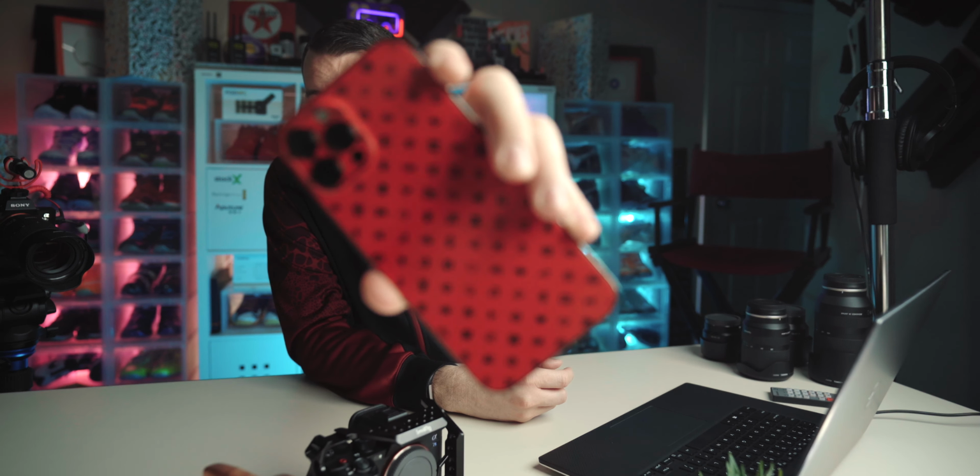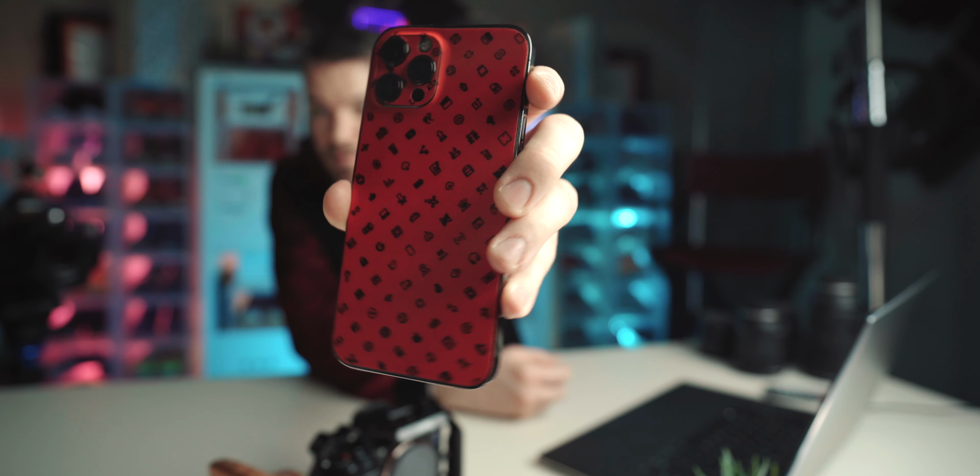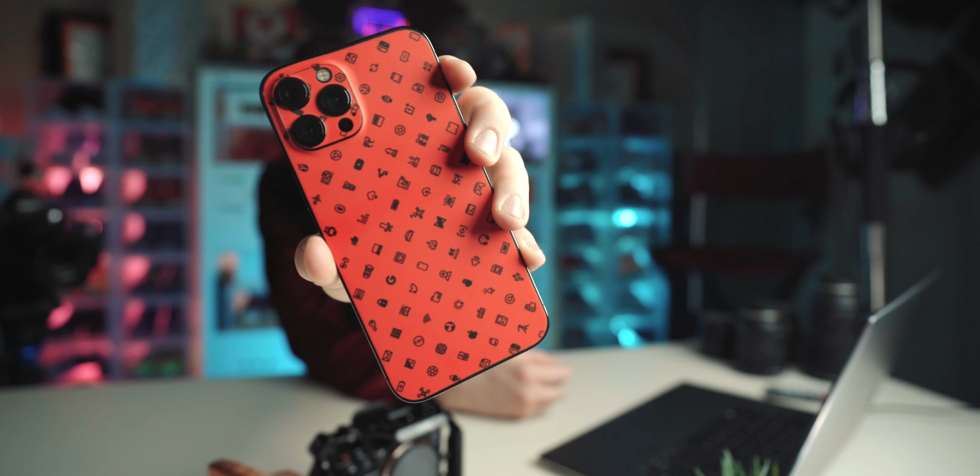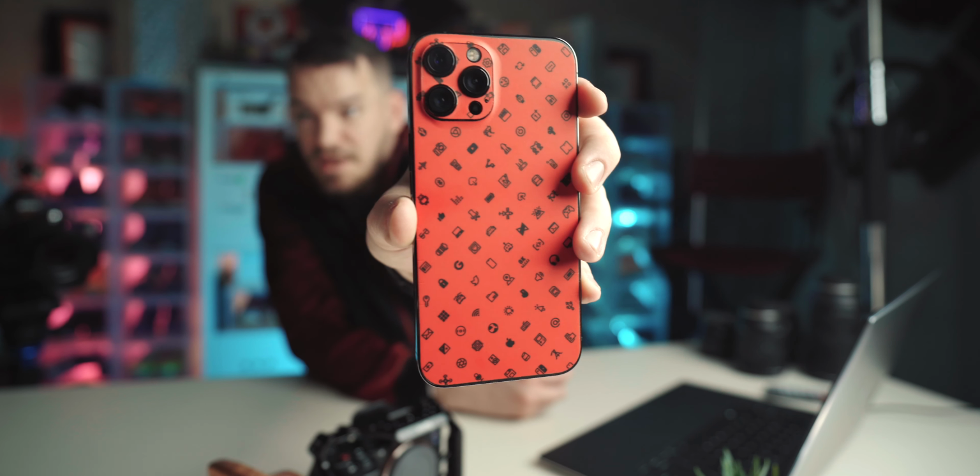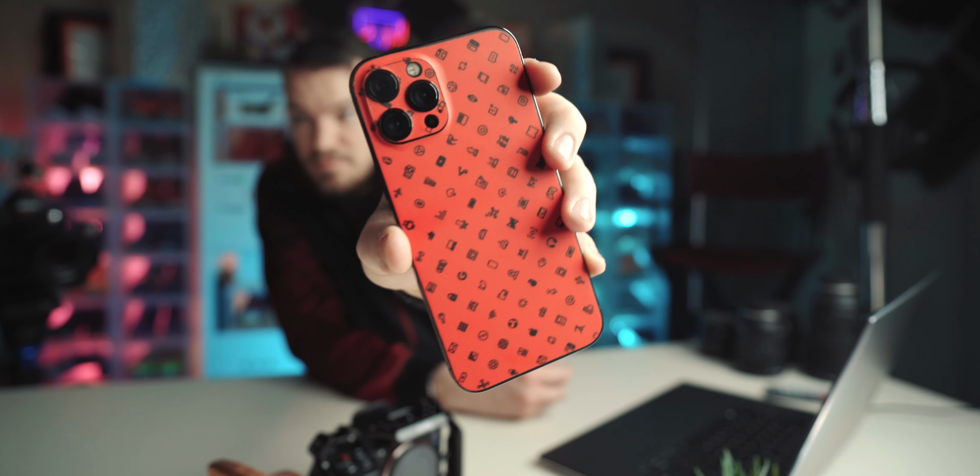Try to talk way too fast. Check out the skin though. That's the MKBHD skin. Really nice. I put that thing on my laptop and everything, so it's very cool. Peace.